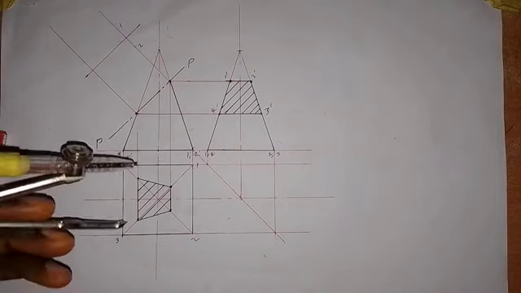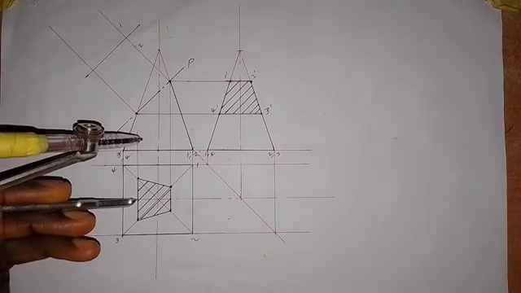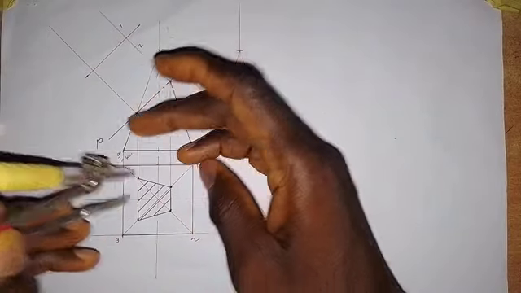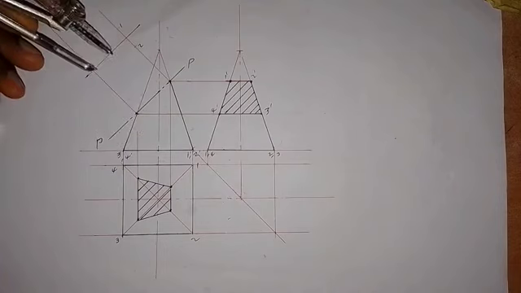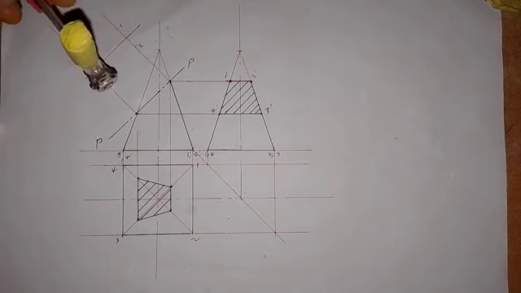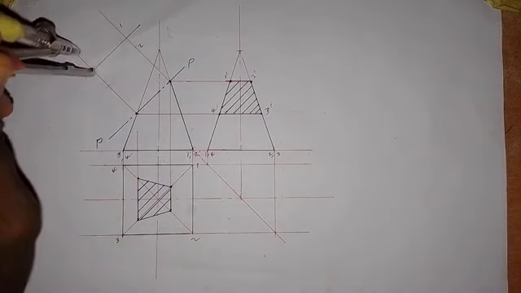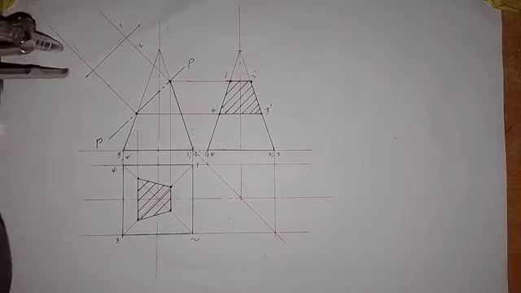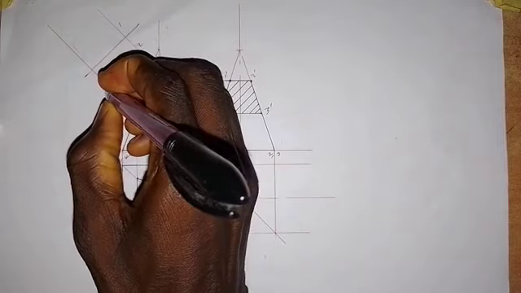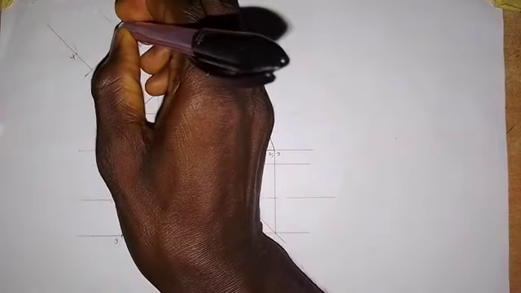I will also take this, this contains 3 and 4. So I put it here in the middle and extend it to 4, or extend it to 3, any one that I like. So this line contains 3 and 4. So I put it at this point here and make an arc here, also I make an arc here. Okay, so I have the point. So this is point 3, and this is point 4 on the true shape.